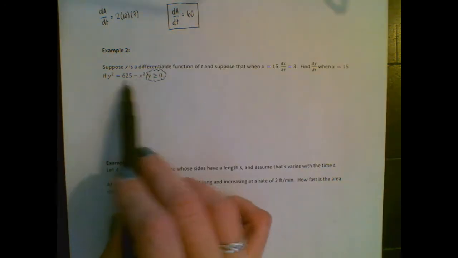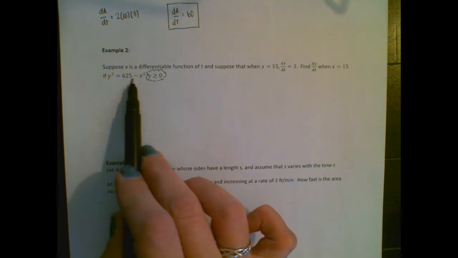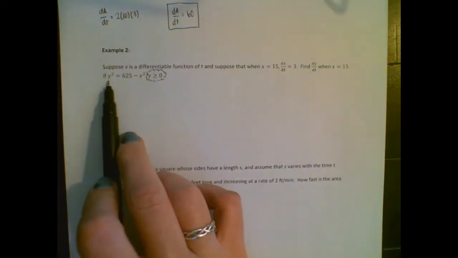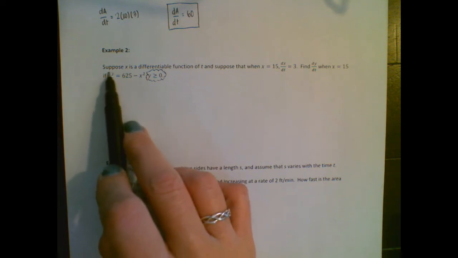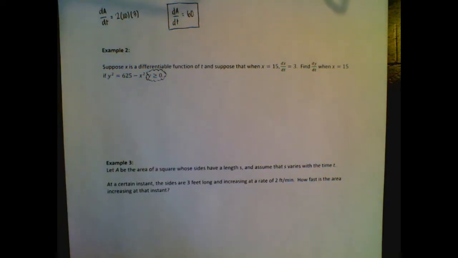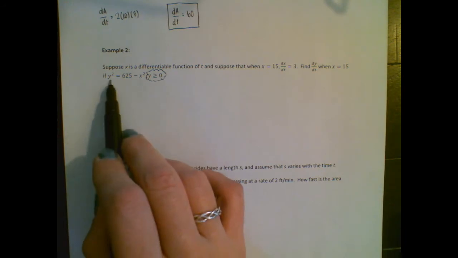So this is going to be the equation that we want to differentiate with respect to time. So again, I'm just going to work my way left to right like we did with the implicit, and I'm going to take the derivative of each term, and I'm going to apply the chain rule when necessary. So I'm going to take the derivative here. This is going to be 2y.